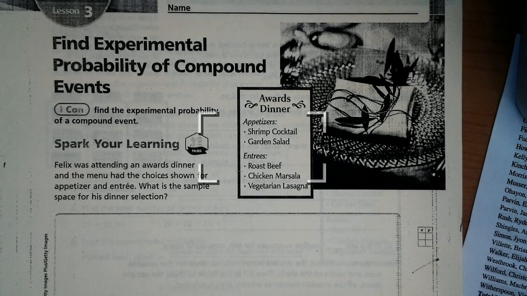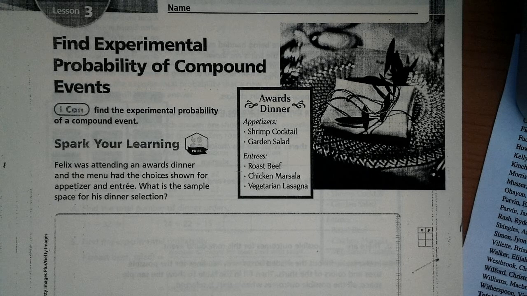All right, so we are going to find experimental probability of a compound event. So compound event means that we are going to do two or more of something. So if you remember in 4.2, we did simple events, and that was either flipping a coin or rolling a dice, or picking a card.